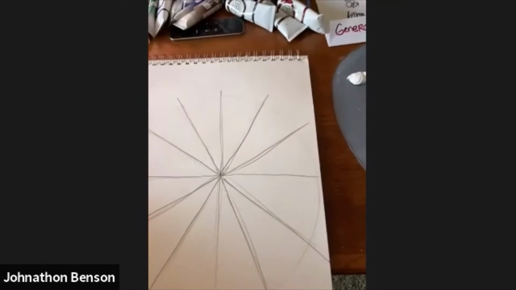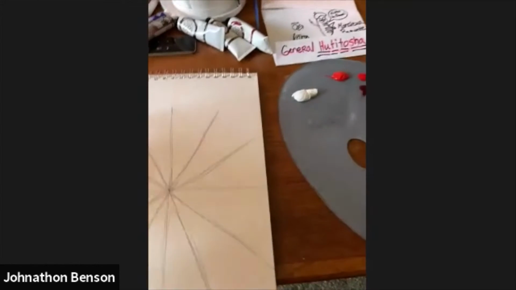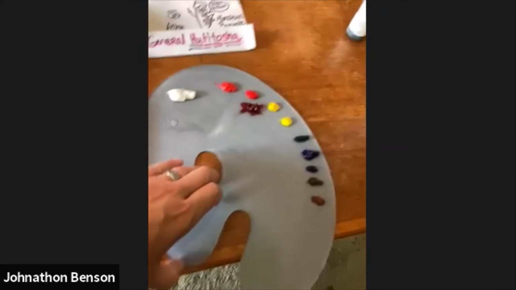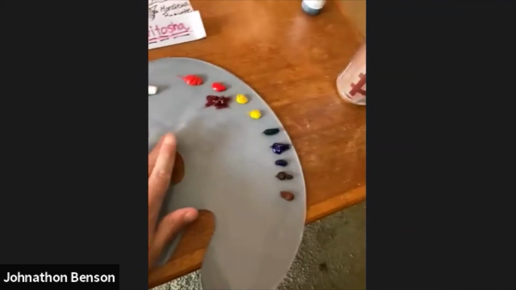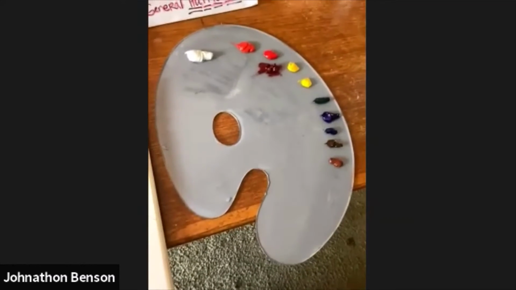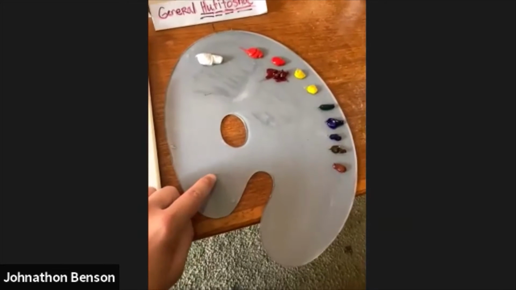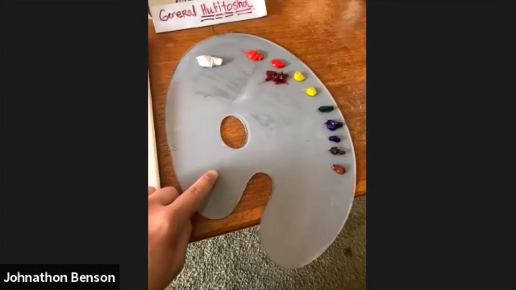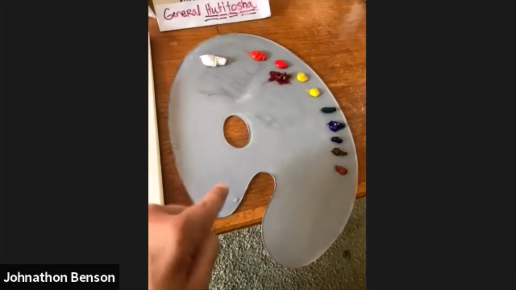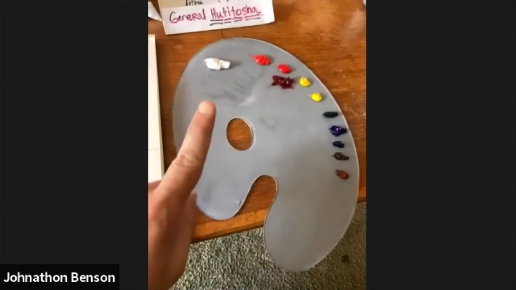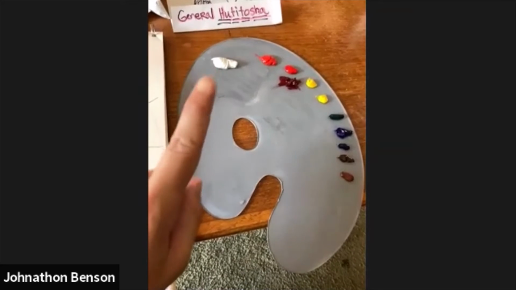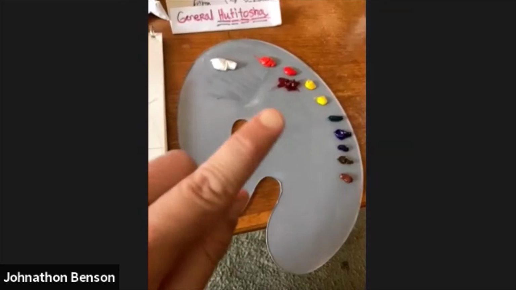So today, what I'm using is actually oil colors. And you'll see here that this palette that I have, let's get the water off of that. It used to be clear. And the reason that it's not clear anymore is because I brushed it on the other side to be gray. And the reasoning behind that will become very apparent when we start to actually mix colors.